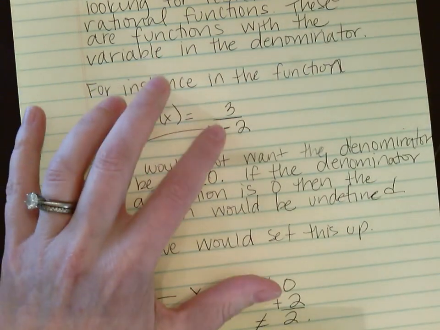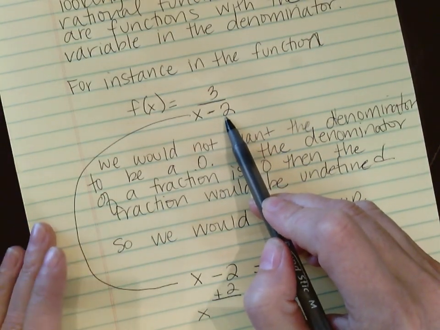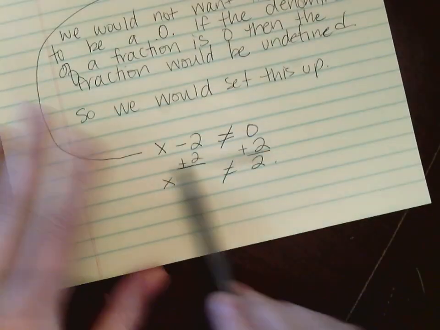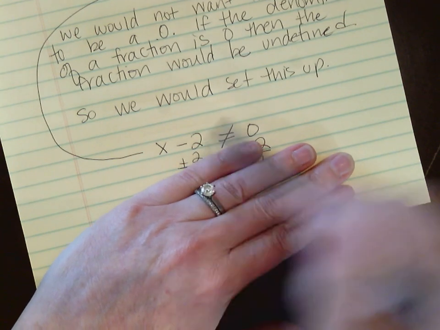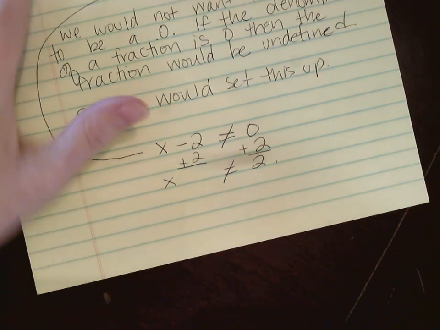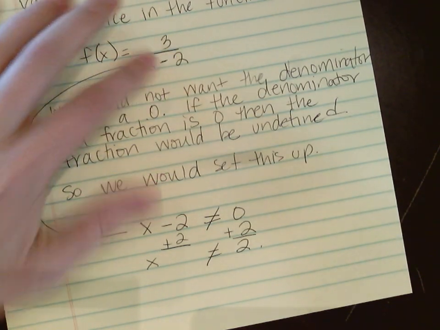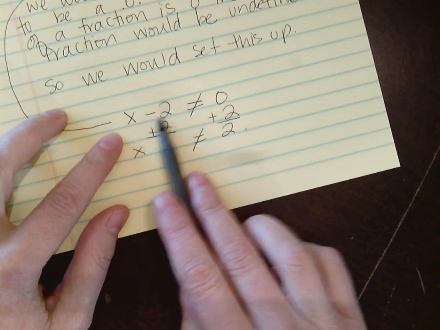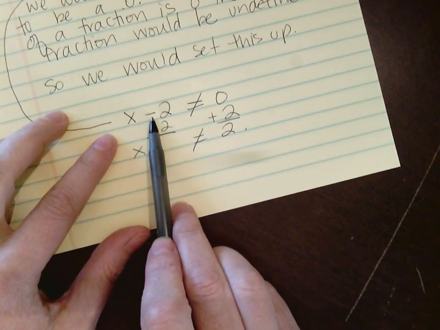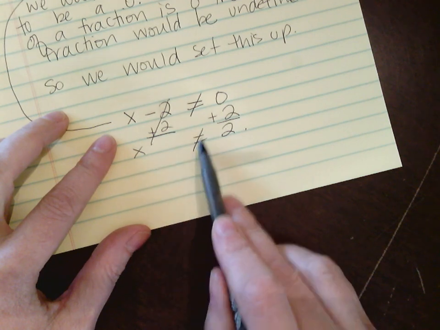You can't have 3 over 0. 0 in a denominator is undefined. So what you want to do, if there's an x in your denominator, just say, okay, x minus 2 cannot equal 0, because if x minus 2 equals 0 for this particular function, then I would have a restriction in my denominator. So set your denominator up to where it can't equal 0, and then just solve it for x. So to get rid of the minus 2, I just added 2 to both sides. So this showed me x cannot equal 2.